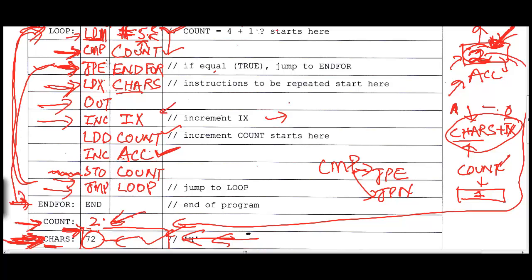This jump equals is only going to be executed if this comparison proves to be true. The value of count right now is 2 and it is not equal to 5, so this instruction will not be executed.